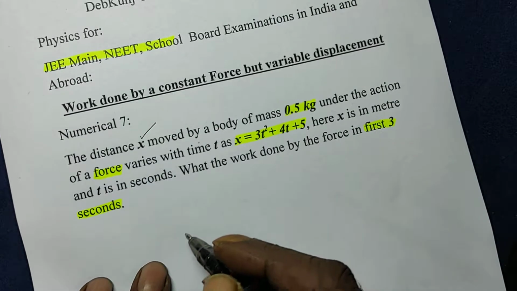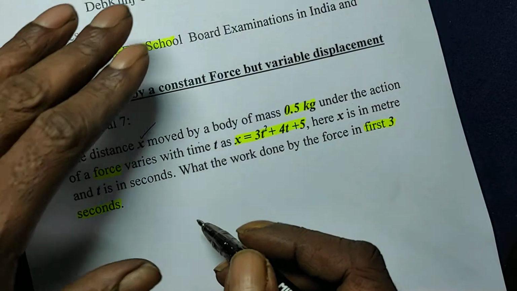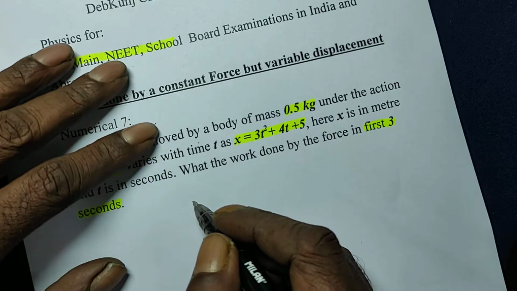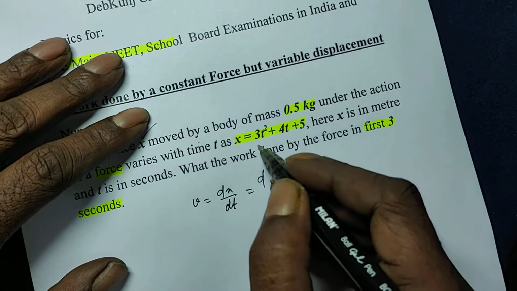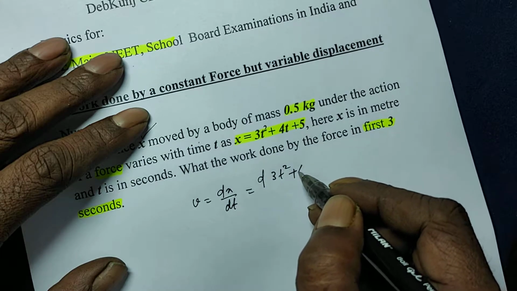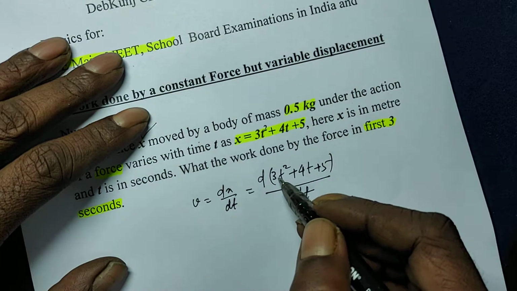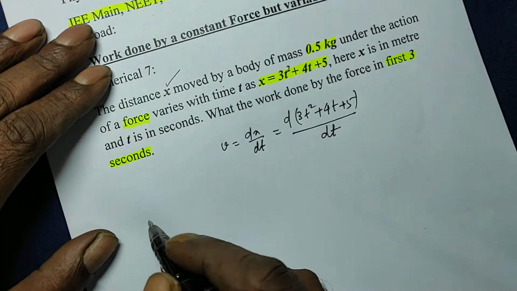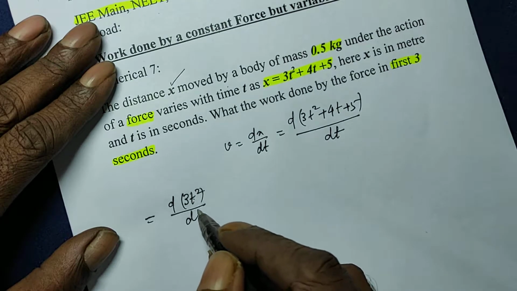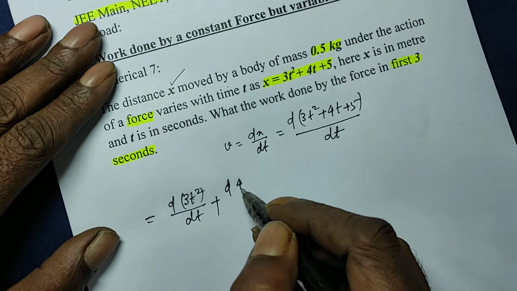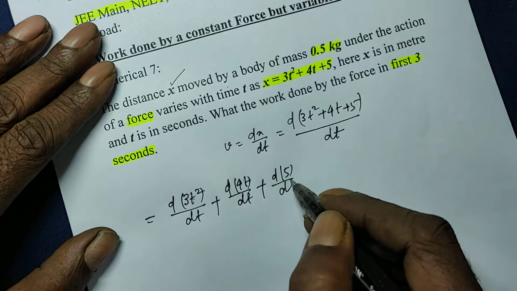So since x is given and it is variable, to find velocity we have to differentiate it. So your velocity, let it be v, will be dx over dt, that is the differentiation of 3t square plus 4t plus 5 with respect to t, and it's made up of 3 different terms. So that will be equal to the derivative of 3t square with respect to t, plus the derivative of 4t with respect to t, plus the derivative of a constant, that is 5, with respect to t.